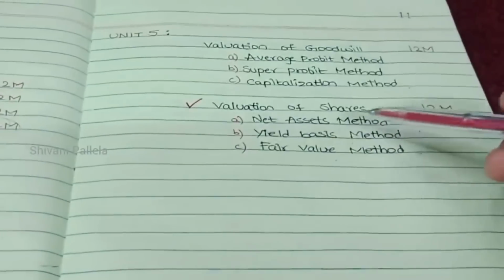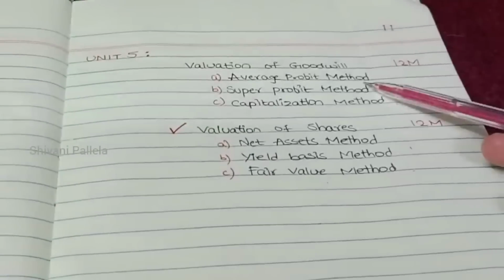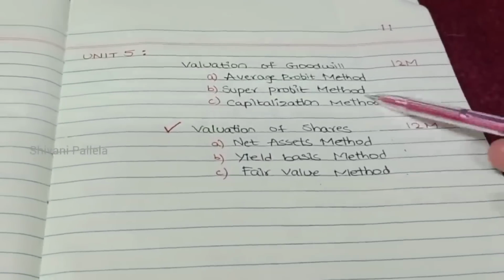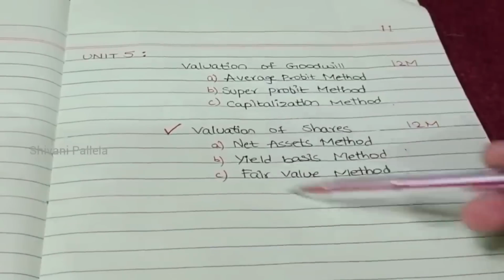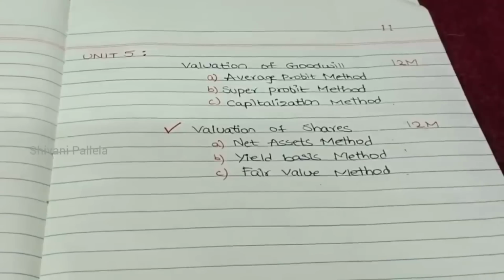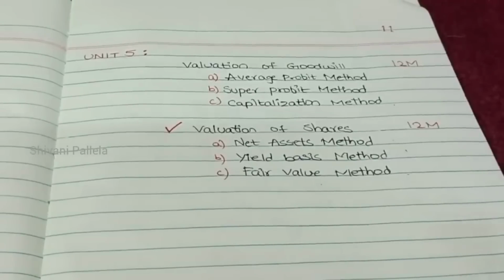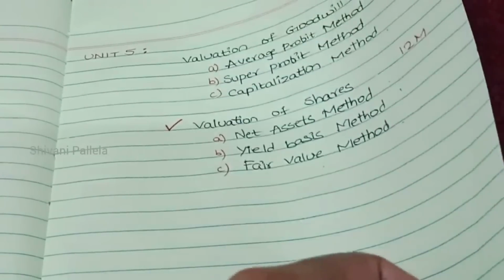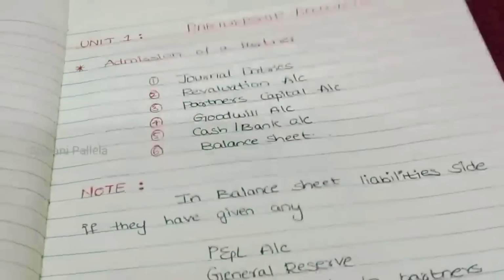Okay, and from unit number 5, valuation of goodwill is there, valuation of shares also is there. So out of these two I'm preferring valuation of shares, which is easy to understand and easy to finish off. Okay, so now in this video students, we will discuss unit number 1. Today in this video we will complete unit number 1.